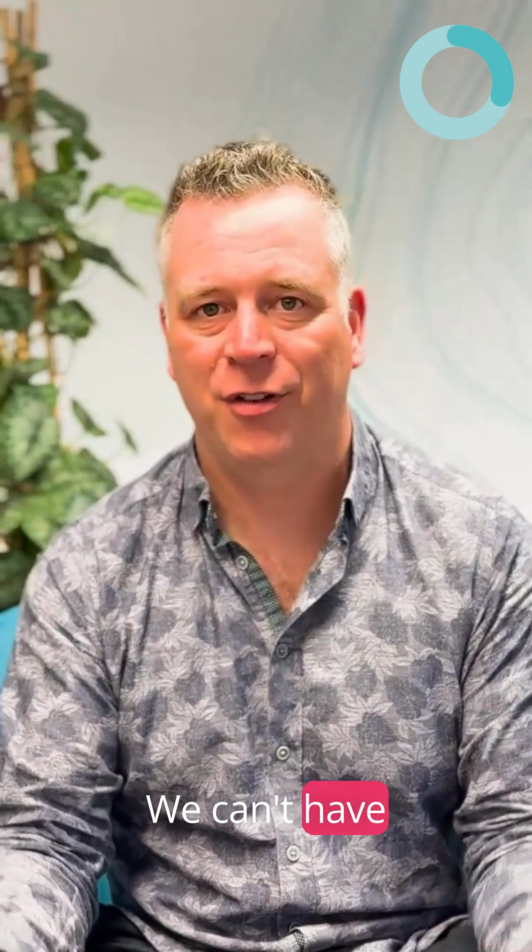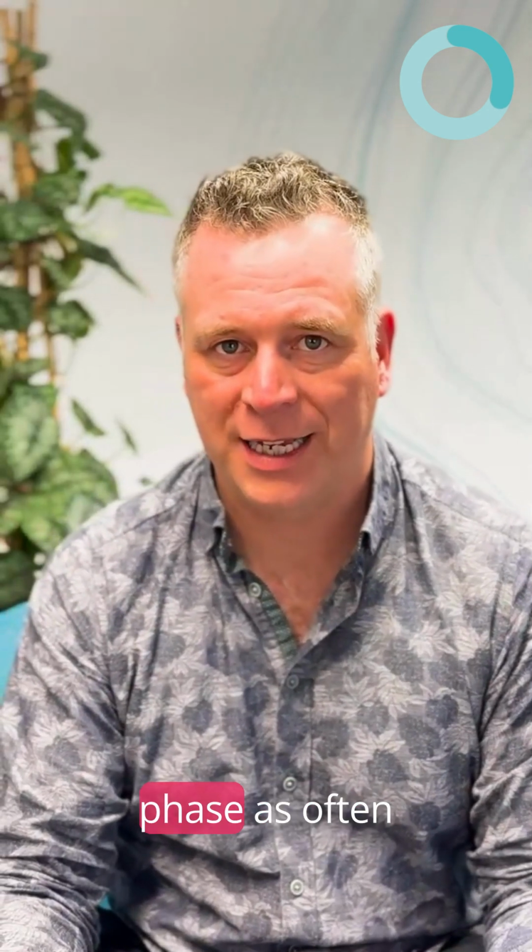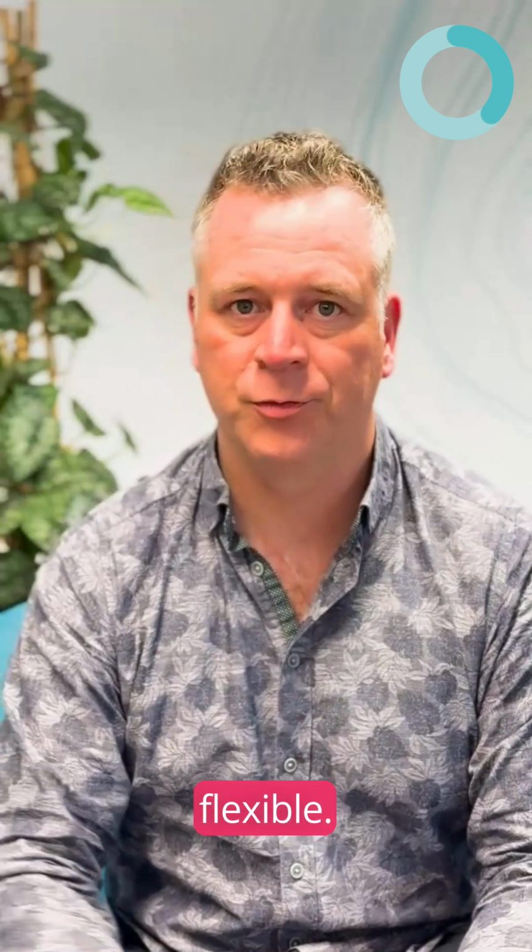We can't have a one-size-fits-all research phase, as often parts of our research phase have already been done by the client, in which case we'll just need to onboard with that research, where other times the research does need to be completed and we need to do it before we move on. So our research phase is flexible. In every one of our discovery sessions, we will cover the following though.